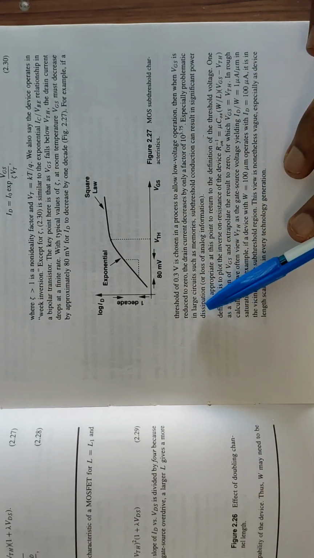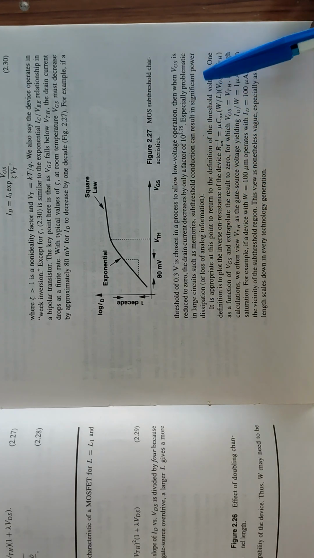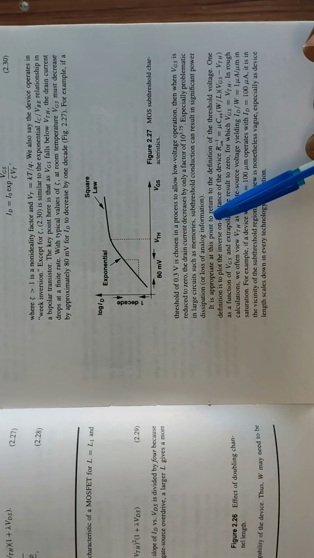This is especially problematic in large circuits such as memories. Subthreshold conduction can result in significant power dissipation or loss of analog information.